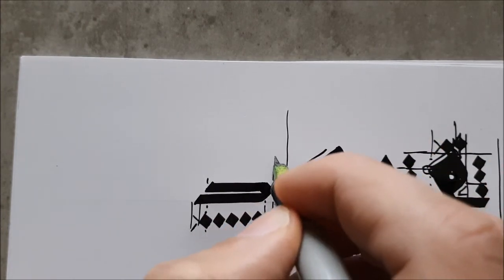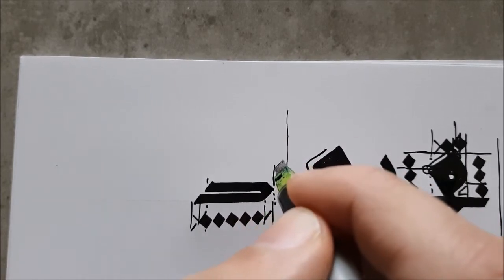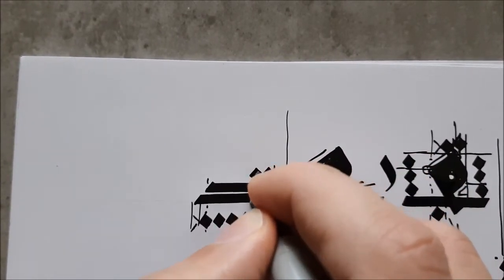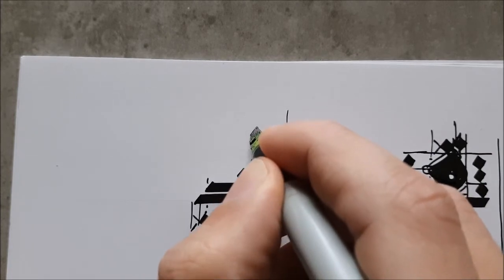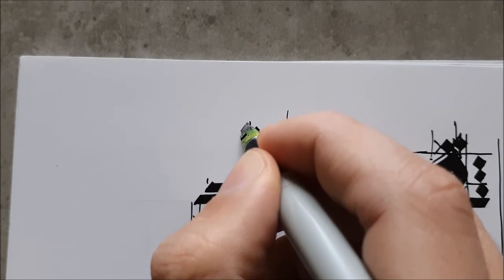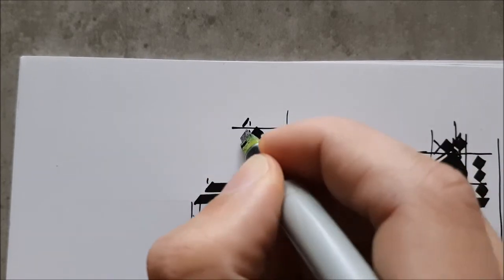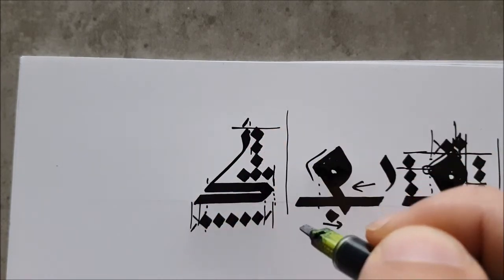So again, you're going to go back for 1, 2, 3, and here you've got your 4 points of height, and you're going to basically do your Kaf. Now this height, yep, it's up here, and this will go back to here.